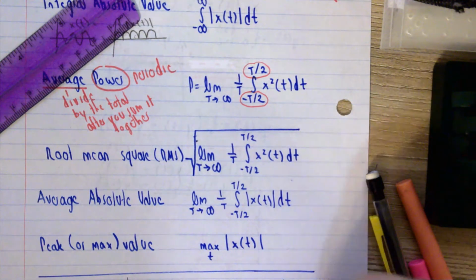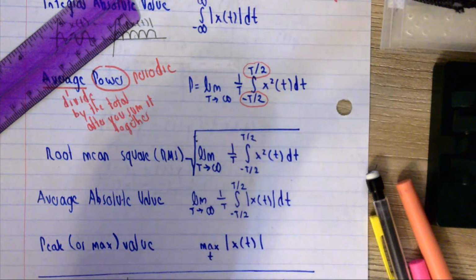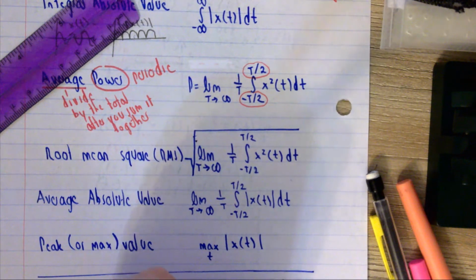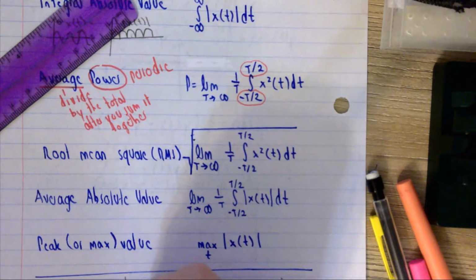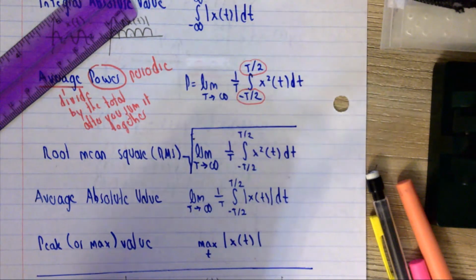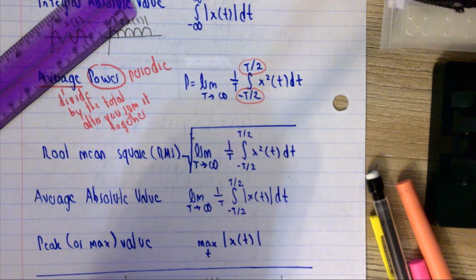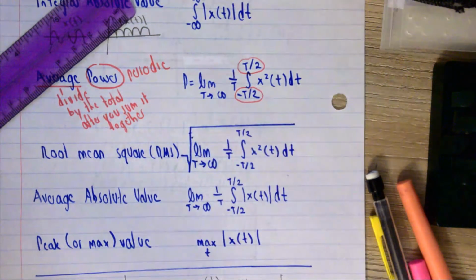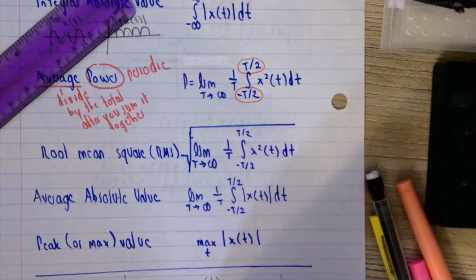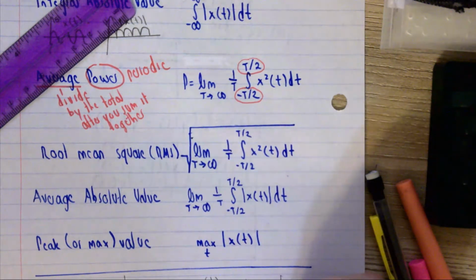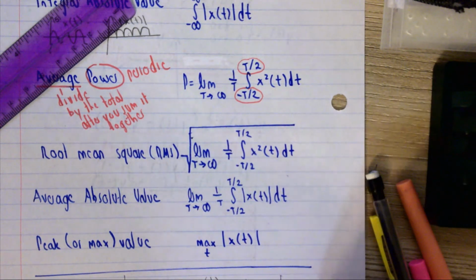And a signal is bounded if the maximum value of that signal is less than a constant. Otherwise, it is unbounded if the max value of that signal goes to infinity.